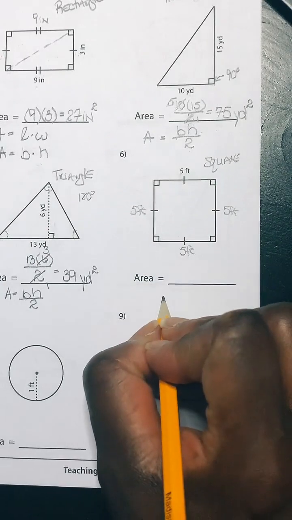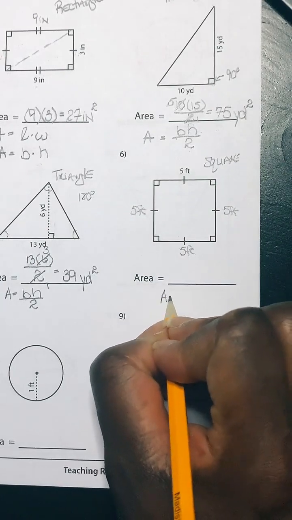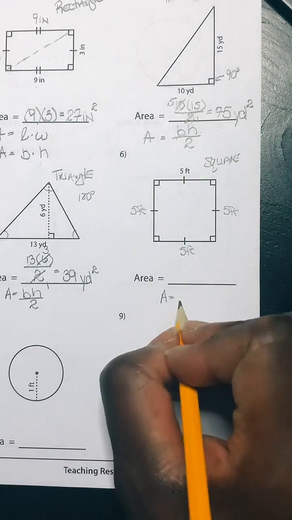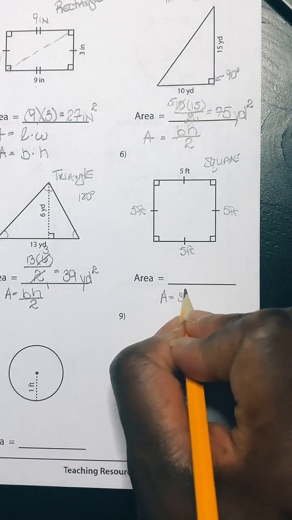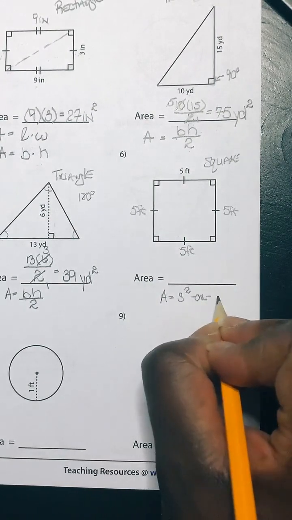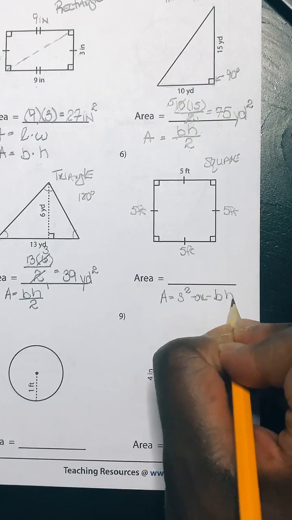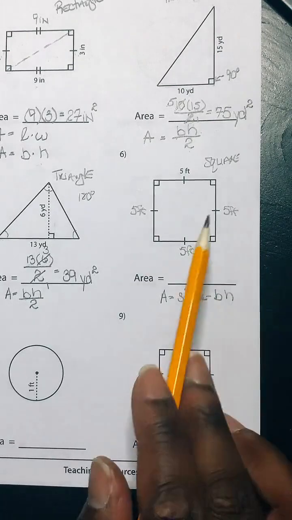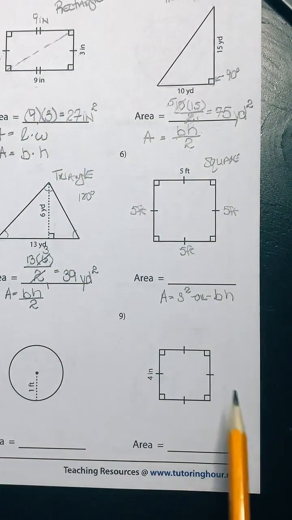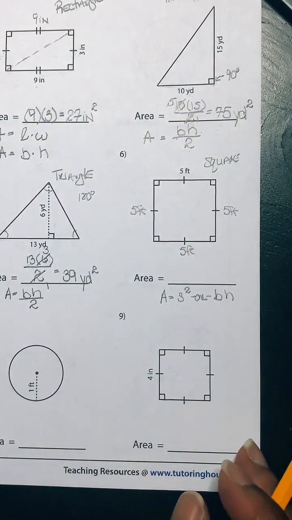And the formula for the area of a square, you can use base times height, or you can use side squared. I'm going to write the word or. If you haven't noticed, squares and rectangles can be solved by using the base times height formula.